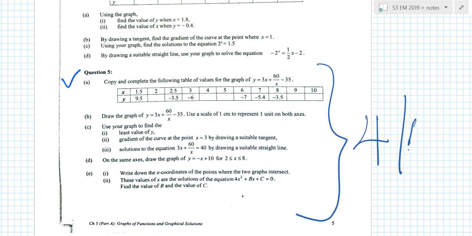Tomorrow lah. Unless I can find a quiz for tomorrow, and then you'll find it. Remember, this graph is an angry graph. You don't draw means I'll be very angry. Right, thank you class.